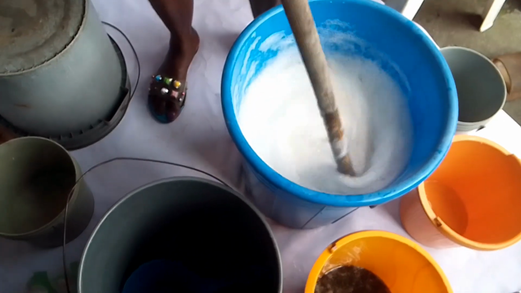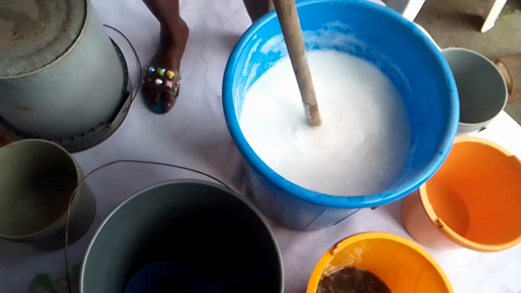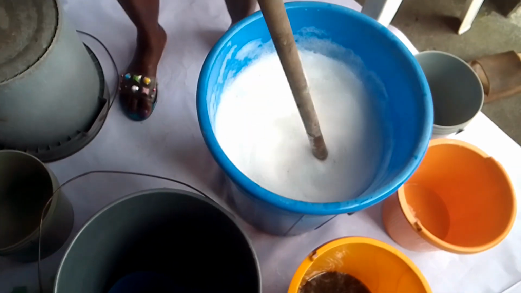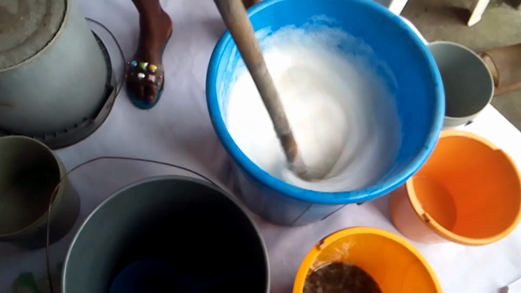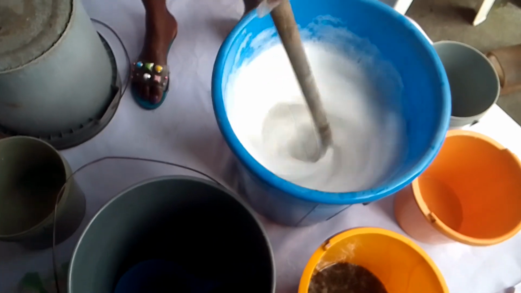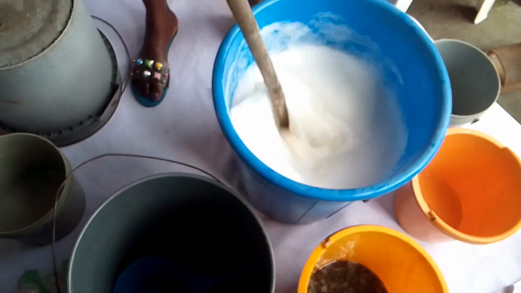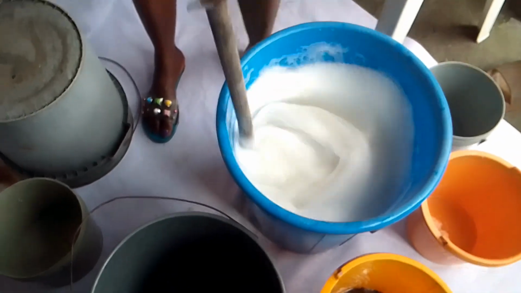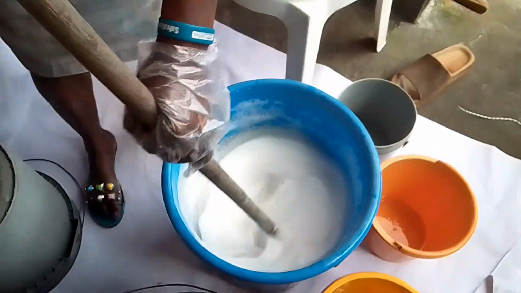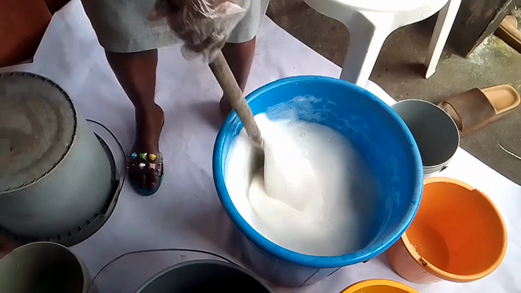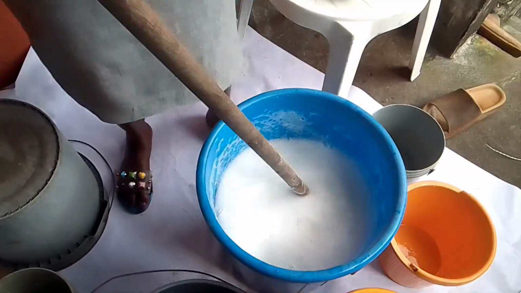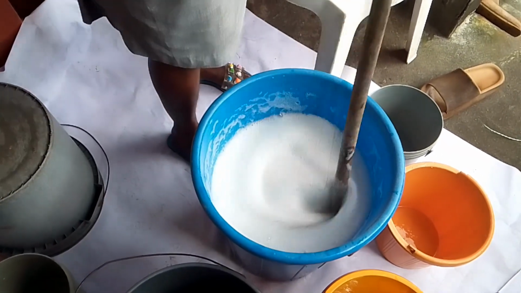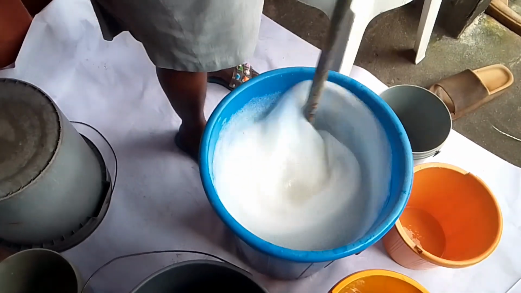Now after caustic soda, the next chemical I added was soda ash. So keep stirring. The bubbles are because I'm using the same stick to stir the foaming agents. That's why you're seeing the bubbles.